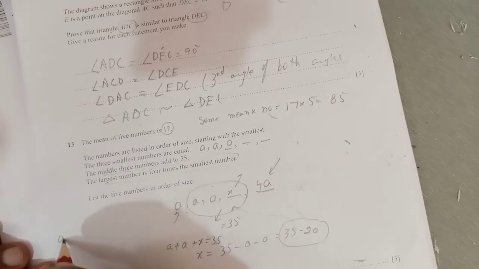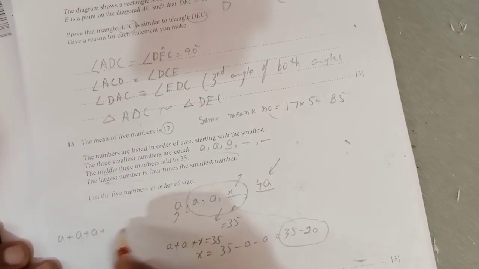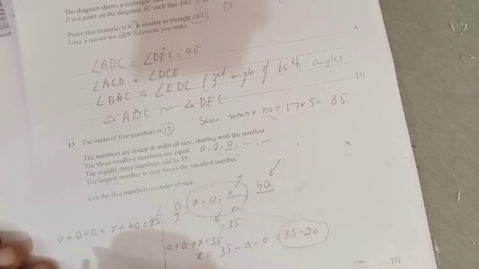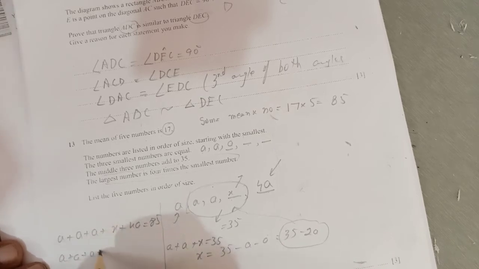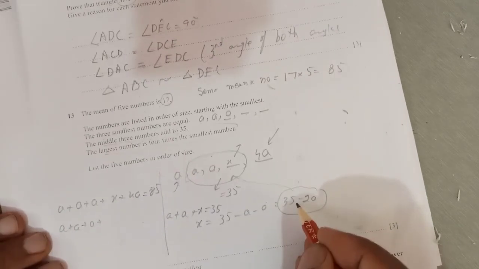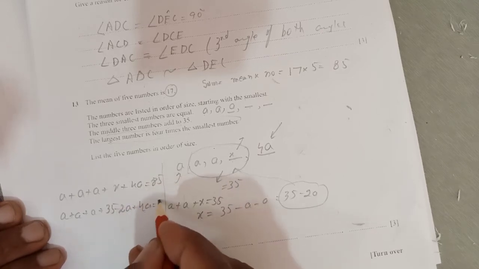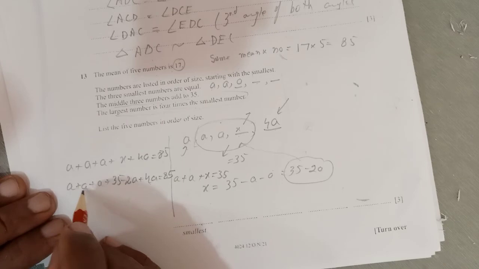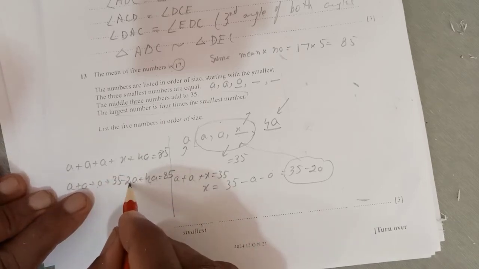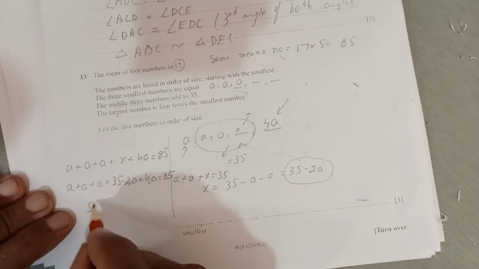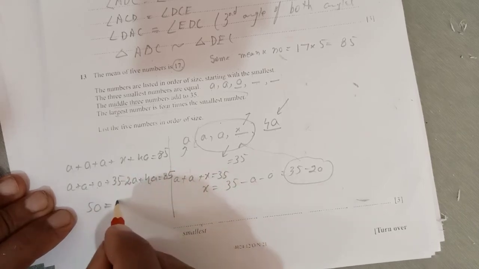The sum of these numbers I write over here: a plus x plus 4a. Now the sum of these five numbers becomes 85. First I write the value of x which I have calculated over here, 35 minus 2a. Then a plus a is 3a, minus 4a, 7a, minus 2a, 5a plus 35. I shift 35 to the other side.